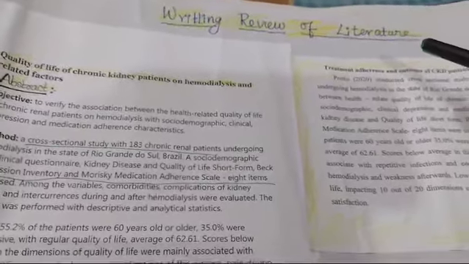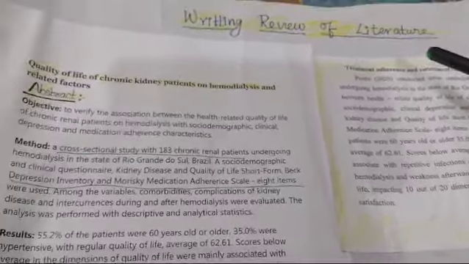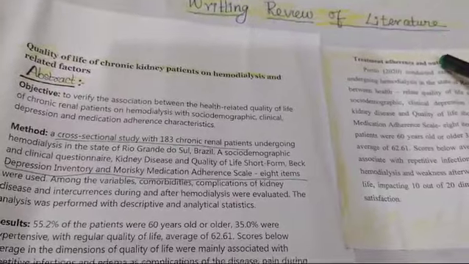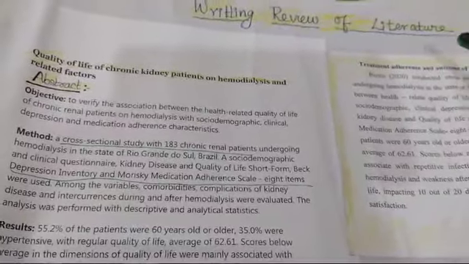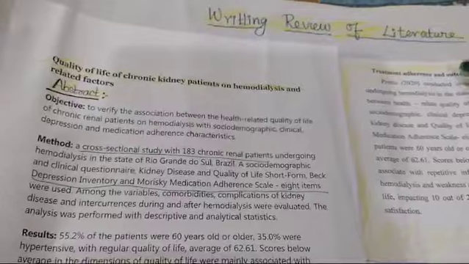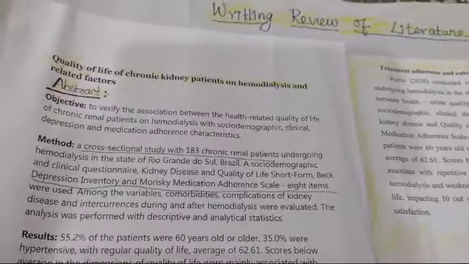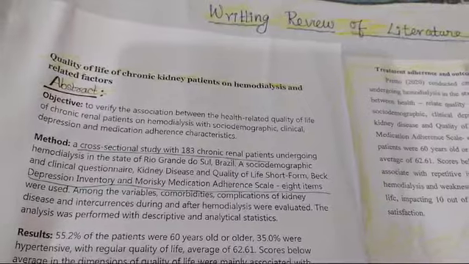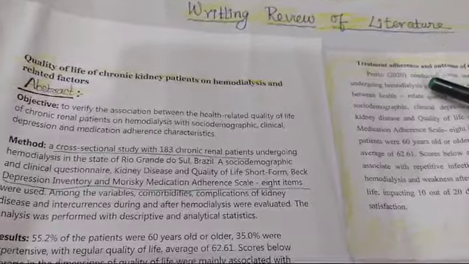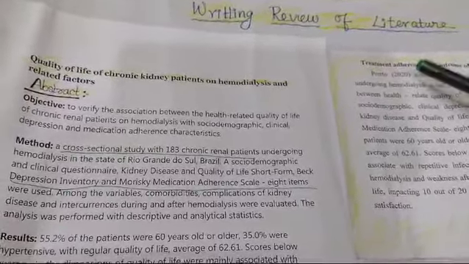Good morning, students. Today we will see about the technique of writing the review of literature. The review of literature is the essential element in doing the basic research work or any research work you are doing. As students, everyone needs to know this when you select the topic. Also, you need to know what topic they are doing.